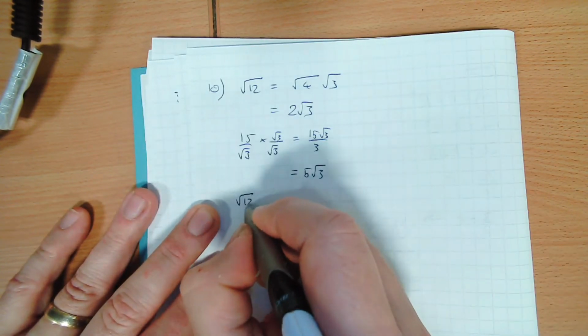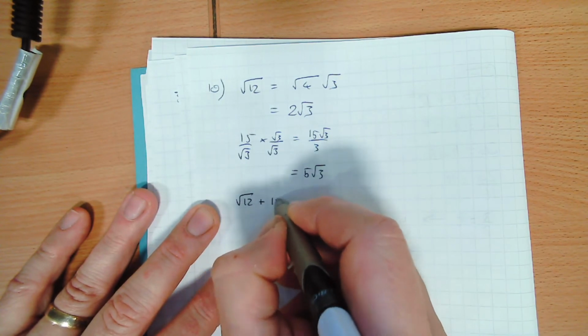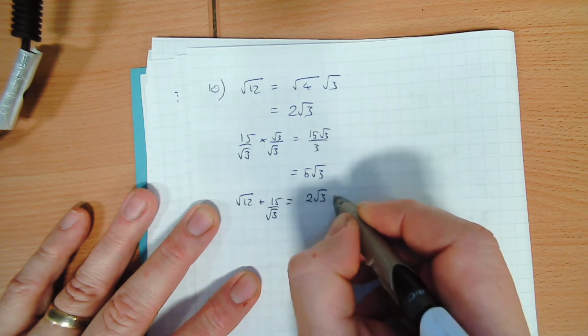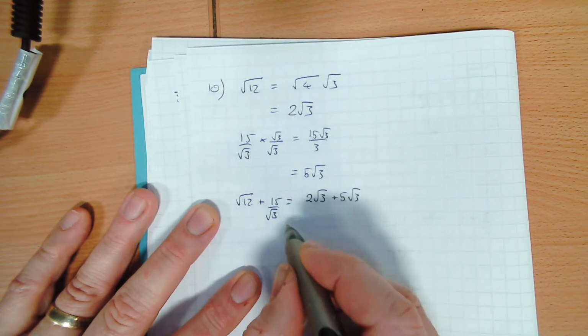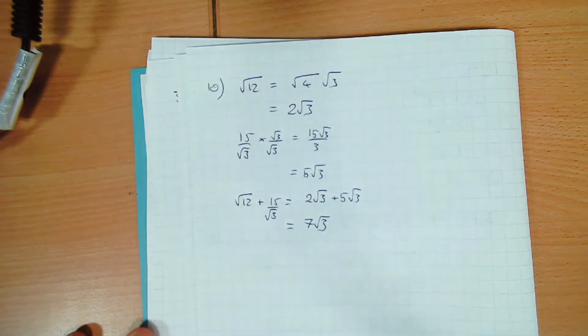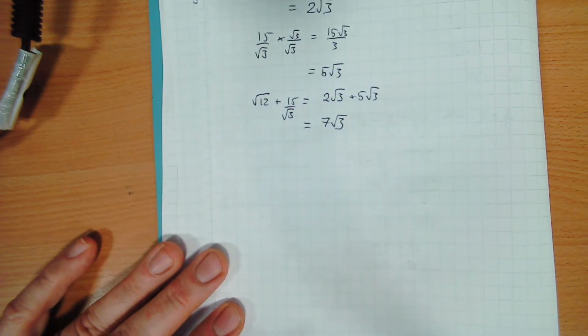So root 12 plus 15 over root 3 equals 2 root 3 plus 5 root 3, which is 7 root 3. Straightforward, standard, easy marks.